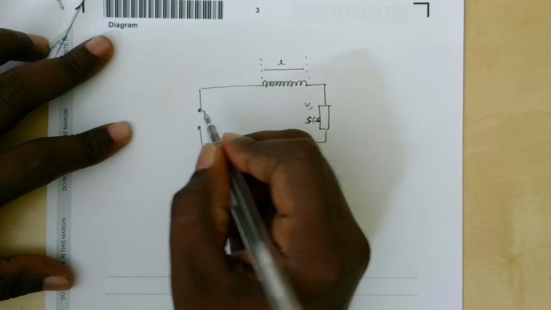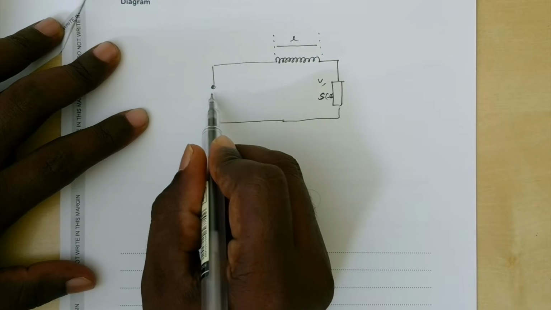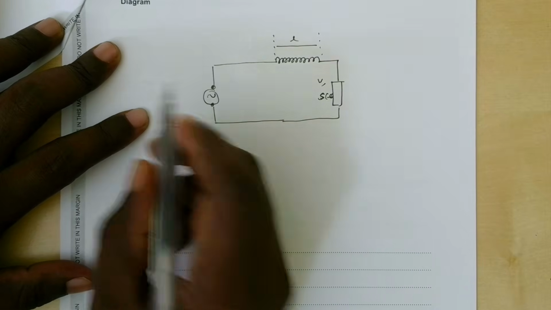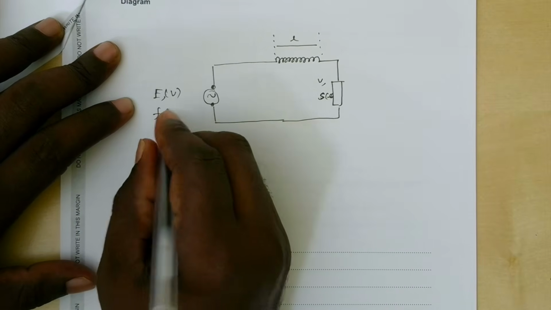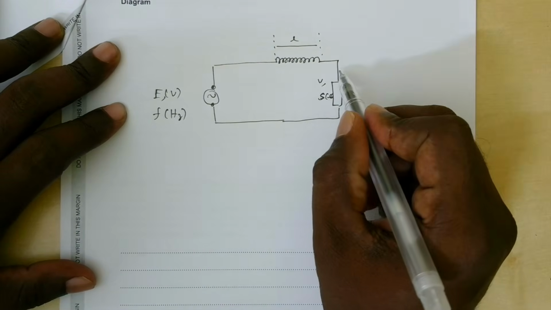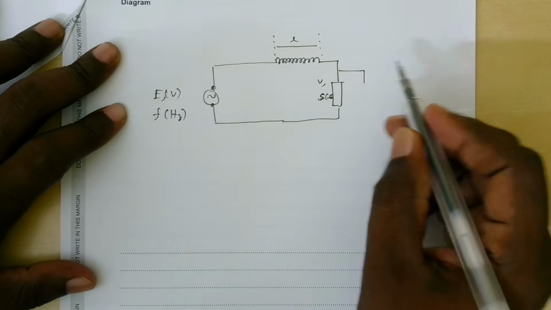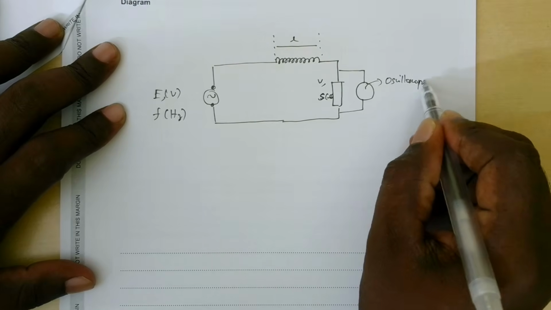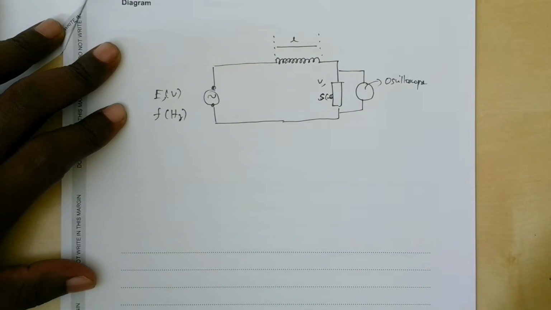Okay, and now we have the alternating current. The symbol for alternating current is this, AC power supply. Here we have E and F. E is measured in volts, F is measured in hertz. Then the entire thing, we have to connect one more oscilloscope. If you don't know the symbol of the oscilloscope, you can just draw a circle and write oscilloscope. You can put a bar or a circle if you don't know the symbol.